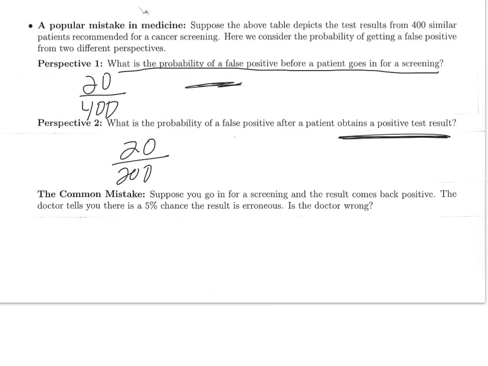This next one says, suppose you go to a screening and the test comes back positive. The doctor tells you there's a 5% chance that the result is wrong or is not correct. Is the doctor wrong? Well, let's see. You go for screening, the result comes back positive.